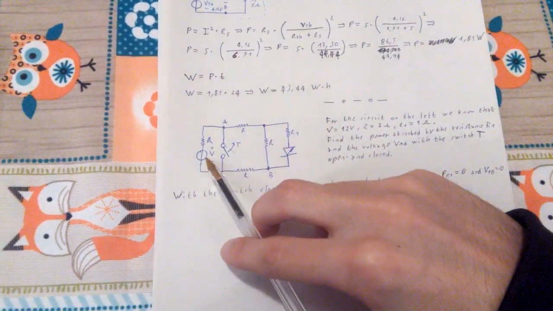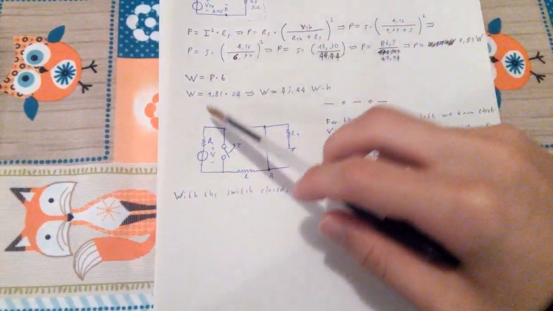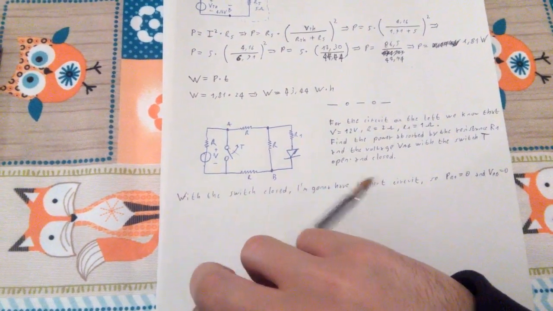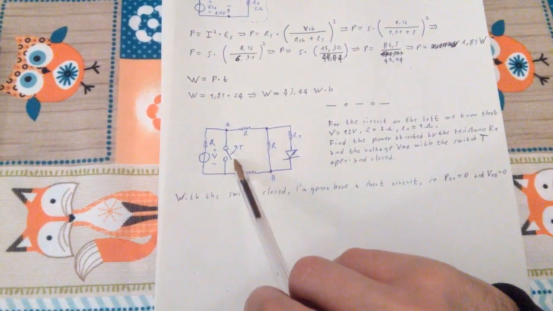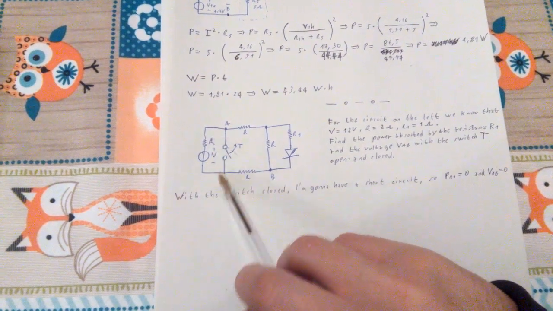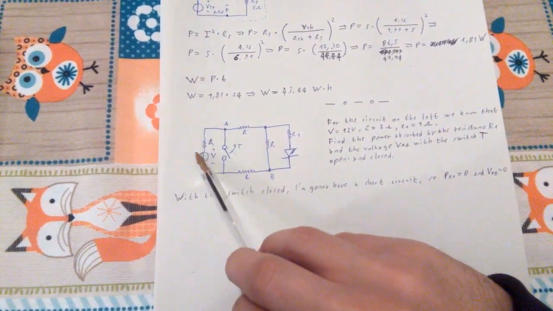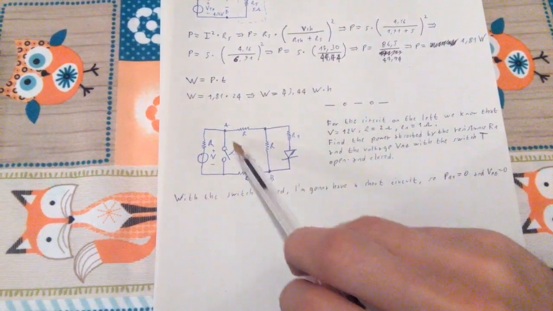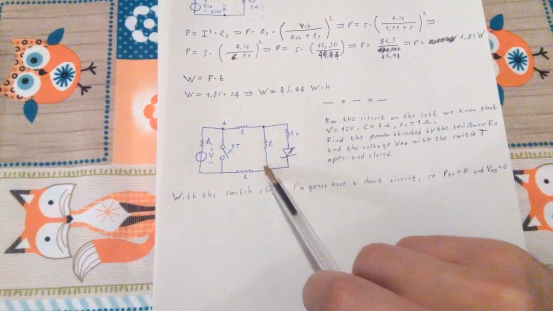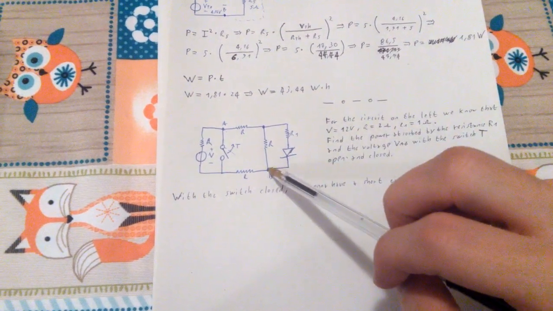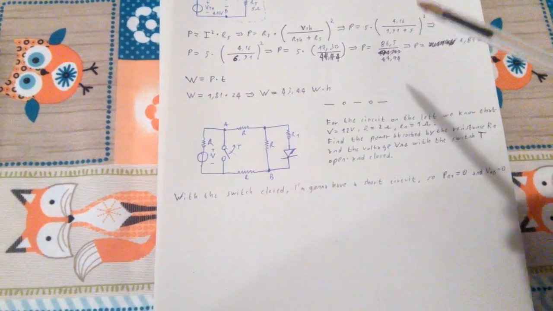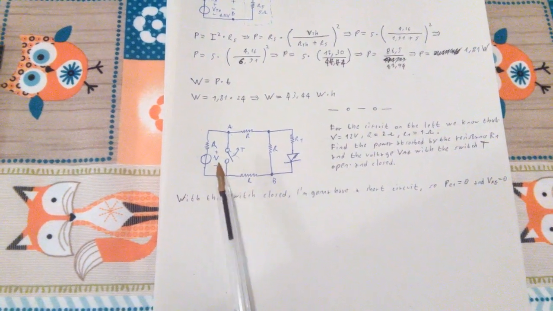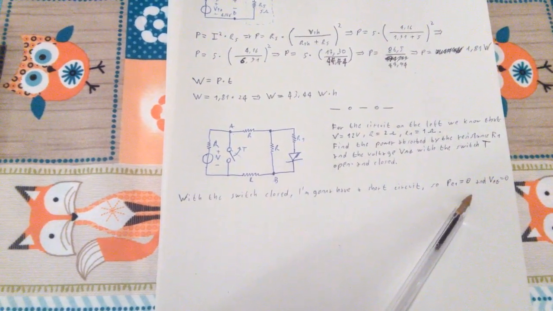Because if you have a voltage and the switch is closed, like so, the current is just going to flow this way. It's just going to have a short circuit. It's not going to flow here, here, or here. So between A and B, there is nothing going to flow through B. So this question is easily answered by saying the power is 0.